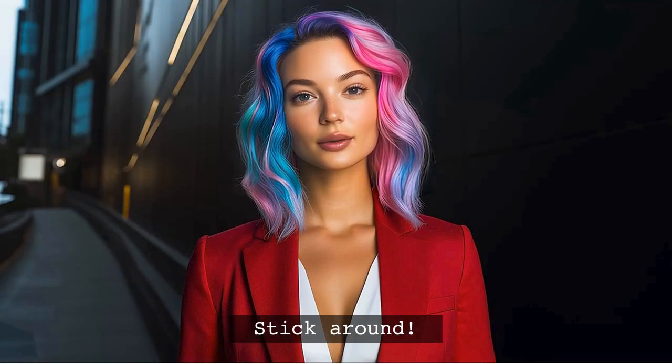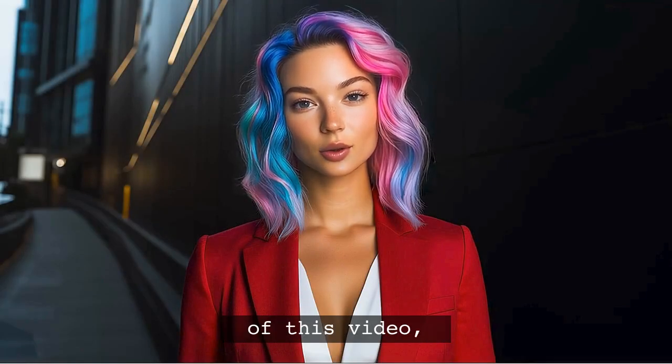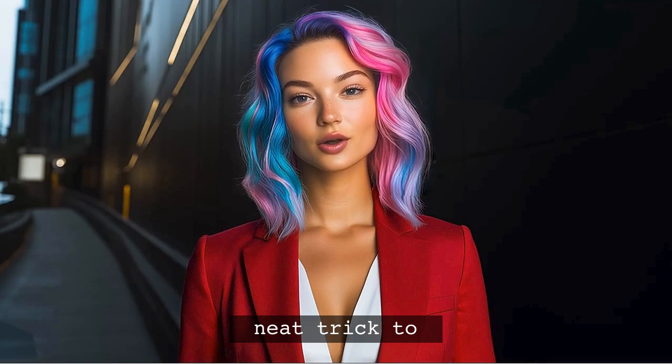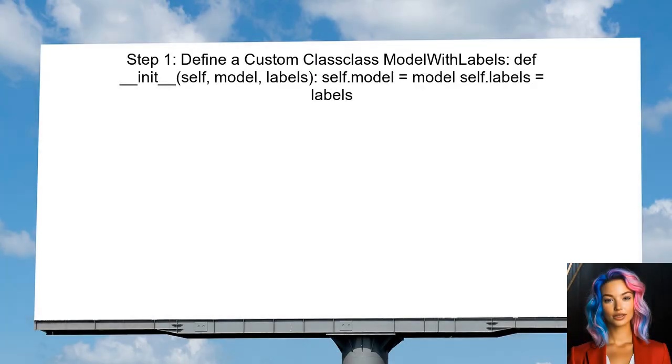And stick around. At the end of this video, I'll share a neat trick that will make managing your classifiers even easier. To integrate the class labels into the Keras model, the user should start by defining a custom class that combines both the model and the lookup table. This will allow for a single file that contains everything needed.